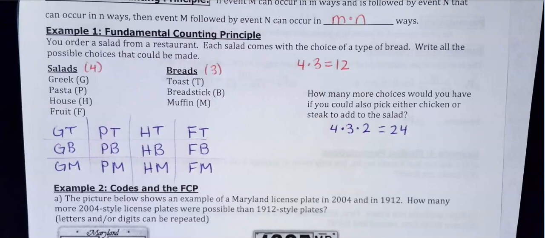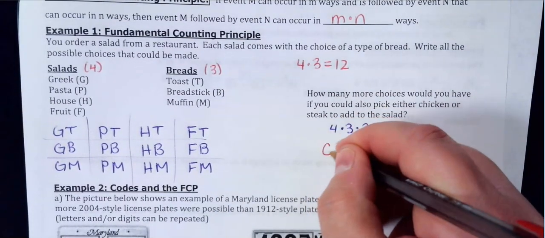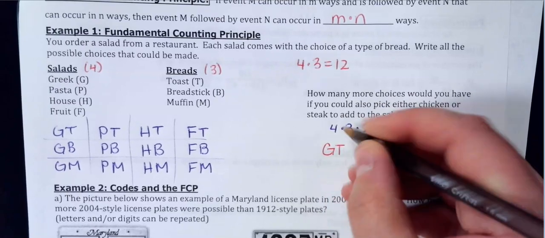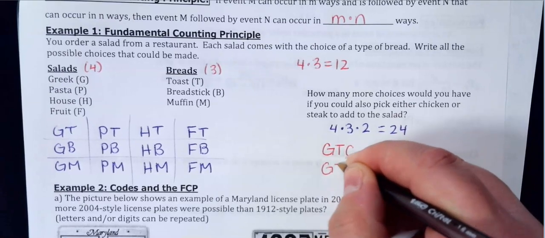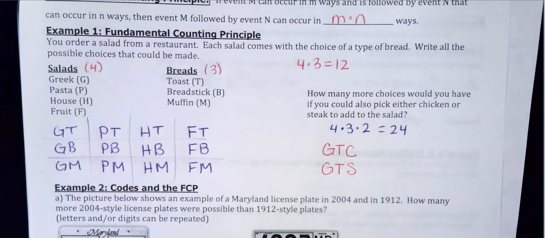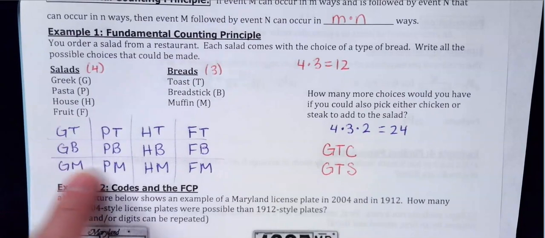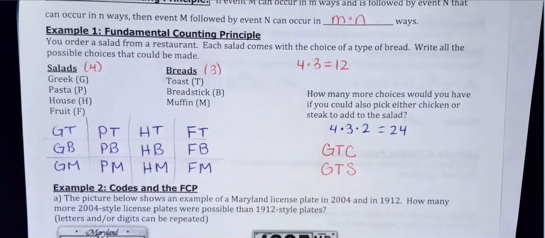If you wanted to think about it from how we were just starting to write that down, as one example, if I picked the Greek salad and the toast, I could pick to put chicken on that. I then could pick Greek salad, toast, and steak. So just that one option would split into 2 when I add that chicken or steak to it. So every single one of these would go up by 2, so that's where you're going to get the 24. You're just multiplying it by 2. That's the fundamental counting principle.